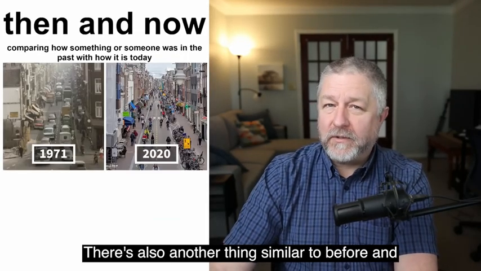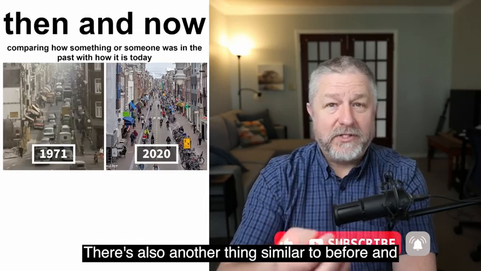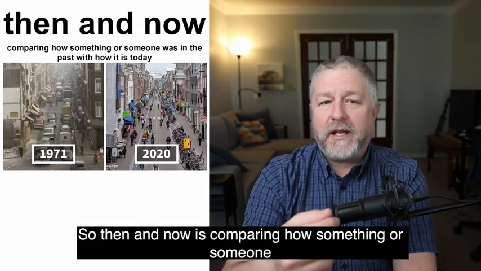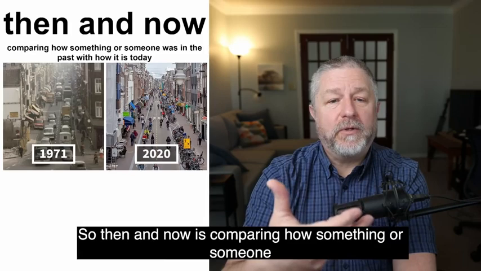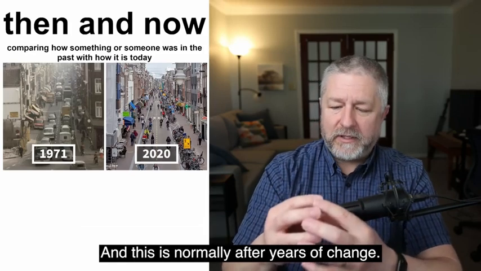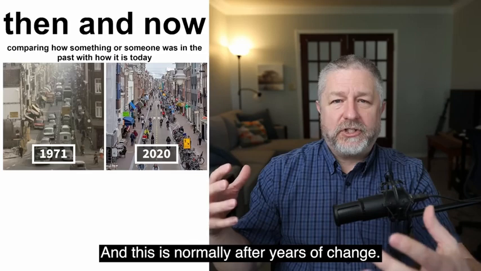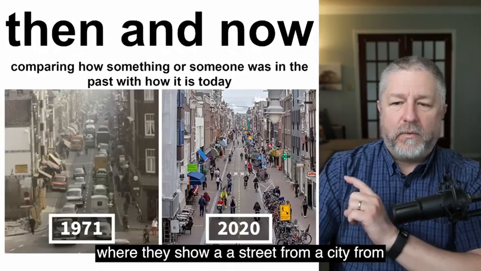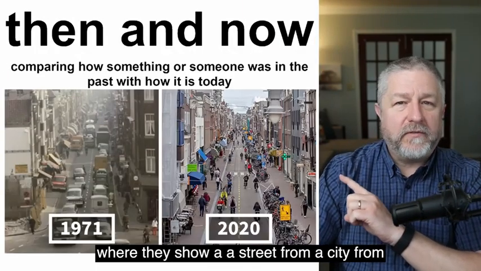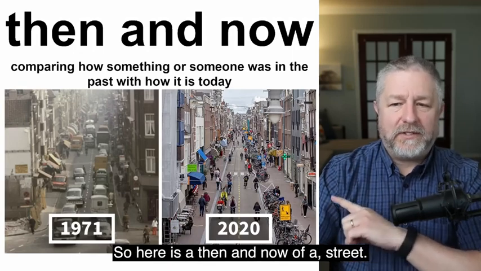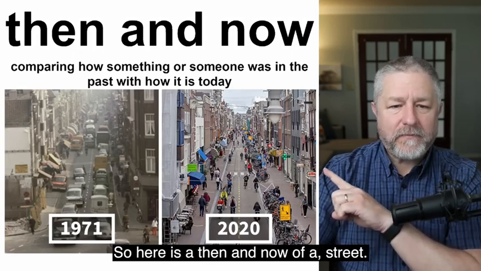Okay, there's also another thing similar to before and after, and it's called then and now. So then and now is comparing how something or someone was in the past with how it is today. And this is normally after years of change. So you might see pictures like this on the internet where they show a street from a city from many, many years ago and the same street today. So here's a then and now of a street.